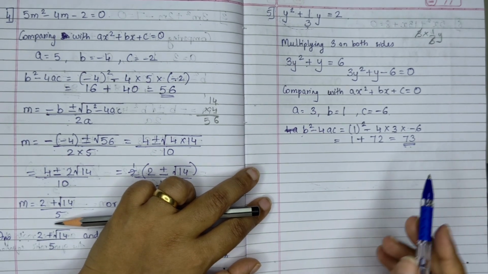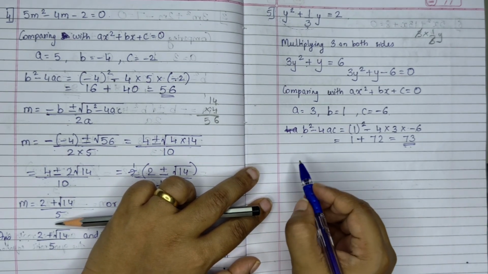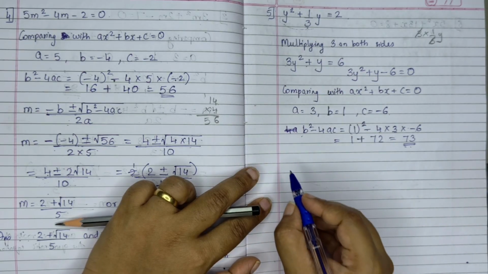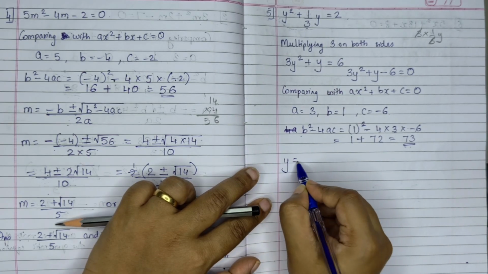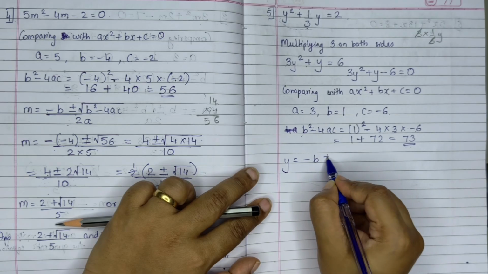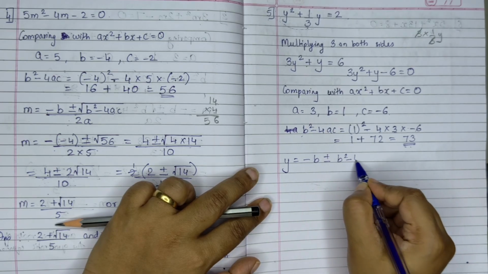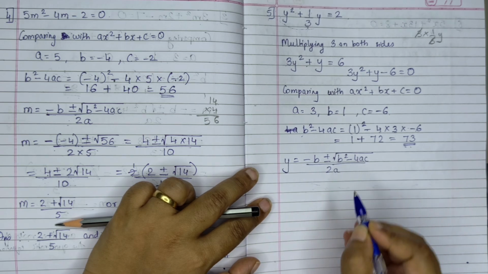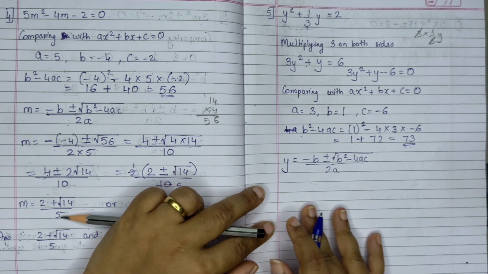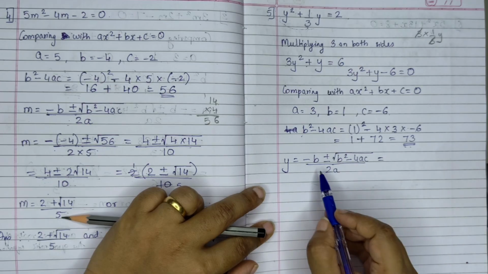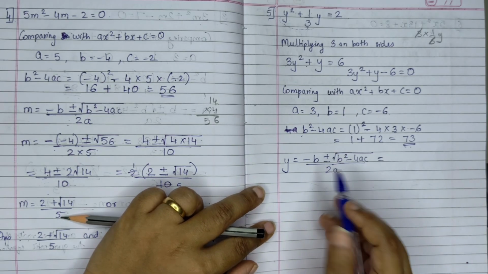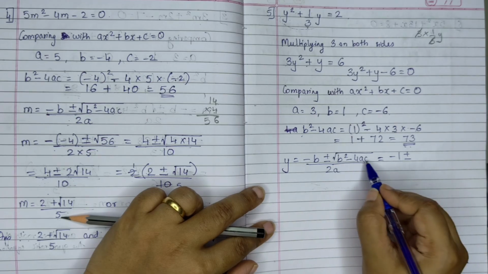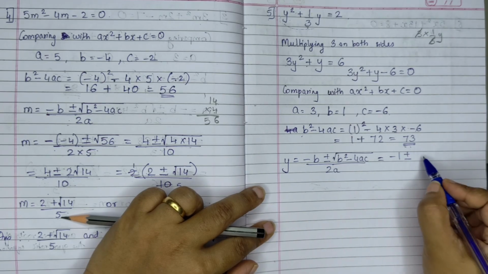Understood? Now what we will do, we will use the formula method. So the formula for y, here the variable given is y. So we will say y is equal to minus b plus minus root of b square minus 4ac upon 2a. Understood? I'll do it over here now on the right hand side. Minus b. What is our b? b is 1. So minus 1 plus minus root of b square minus 4ac, which is 73.